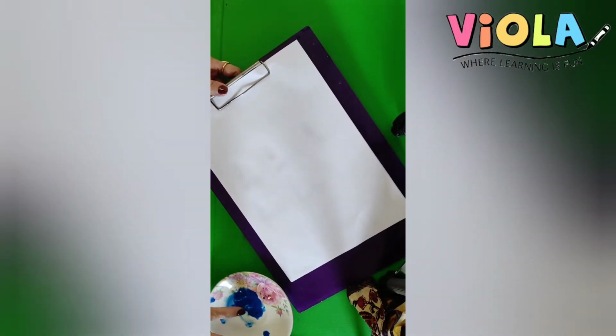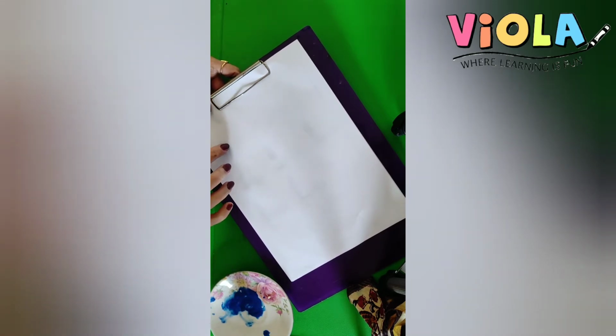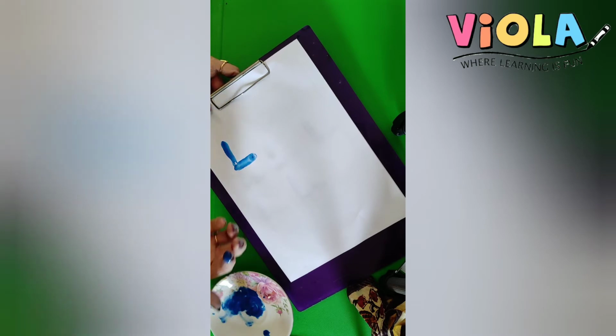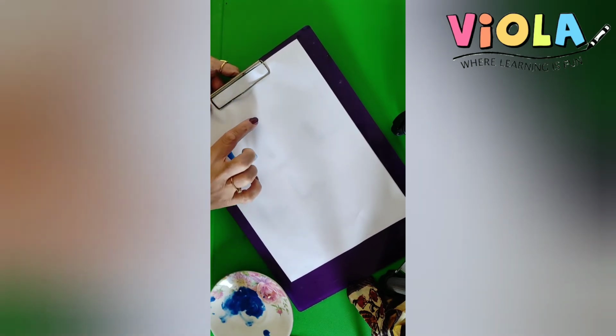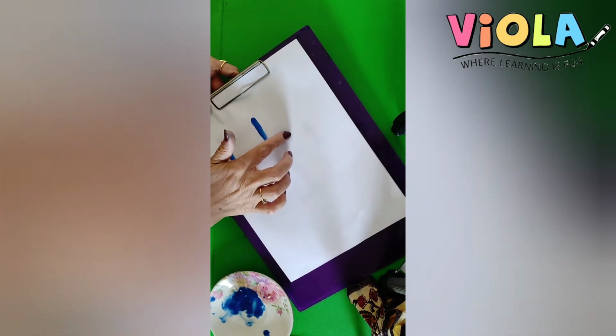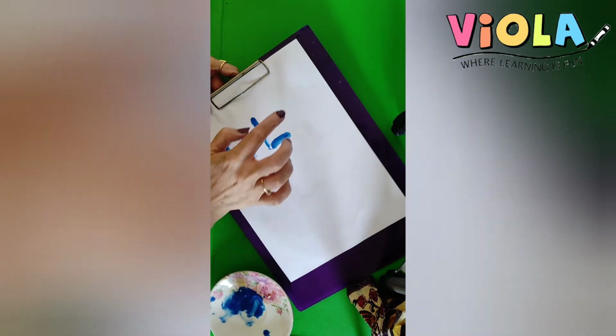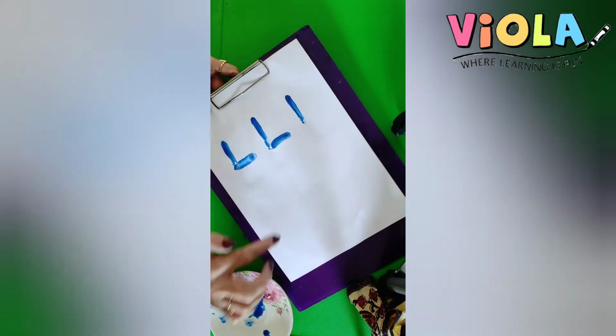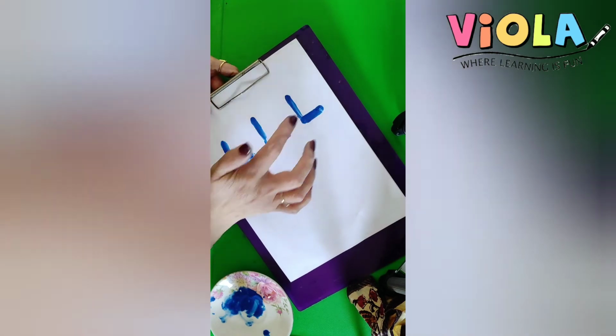Dear parents, this is how we can introduce how to trace the letter L. The verbal clue will be: up to down standing line, join to make sleeping line. Again, dip the index finger in the color and say up to down standing line, join to make sleeping line. Again, up to down standing line, join to make sleeping line.